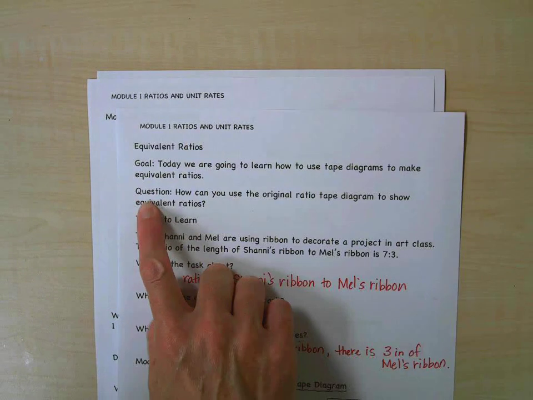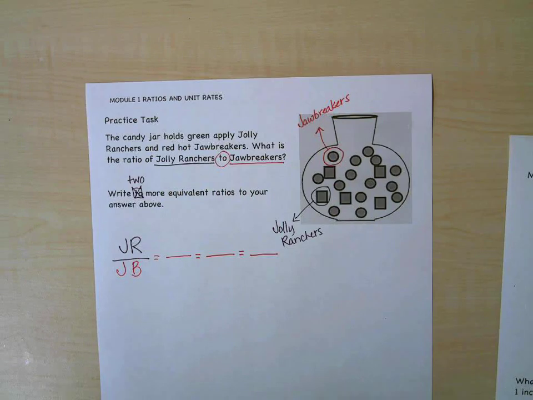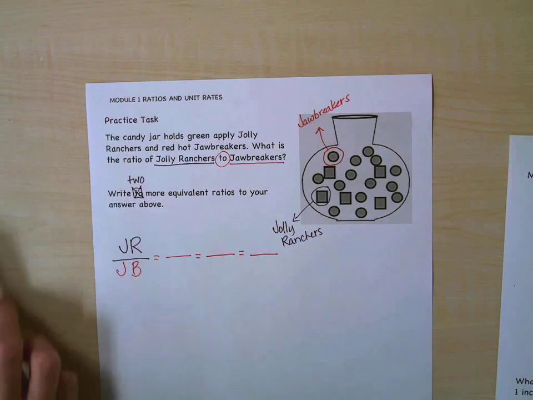So, two things I'm looking for on a TLC check tomorrow. The answer to this question, your question for the lesson, and then I'm also looking for the answers to this practice task. So that's what I will be looking for when I check in with your video watching tomorrow for TLC.